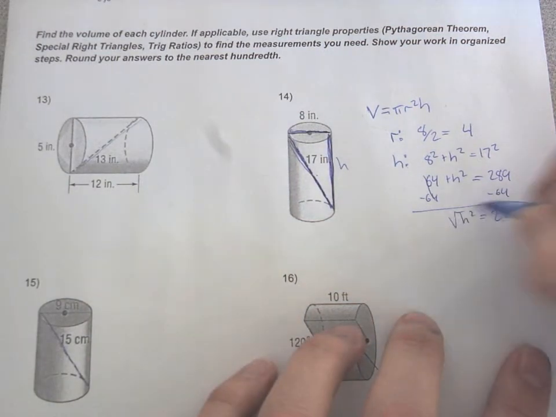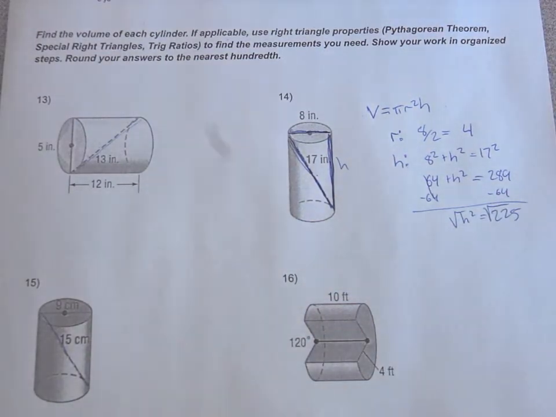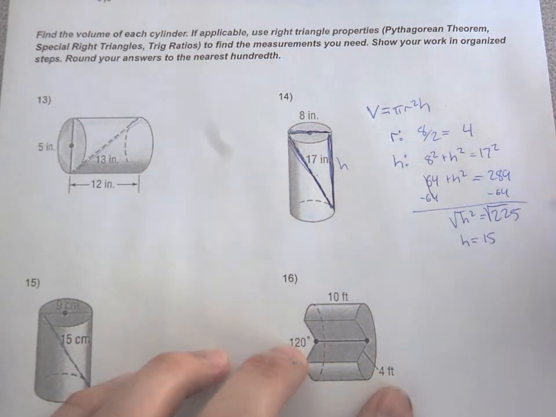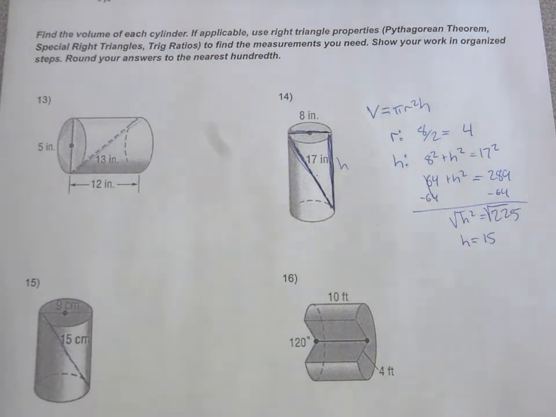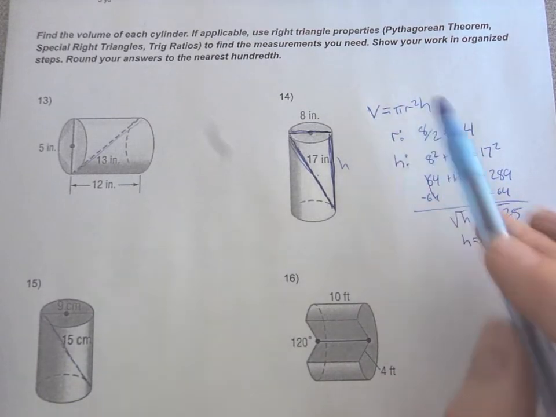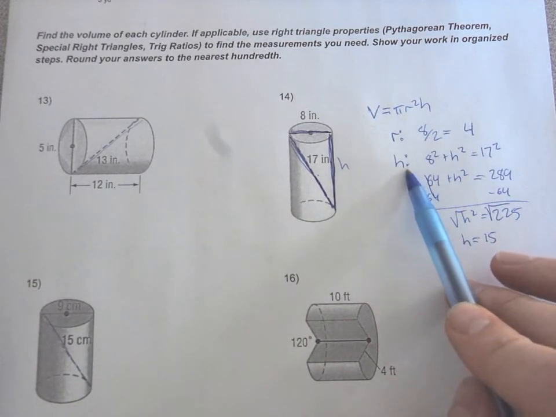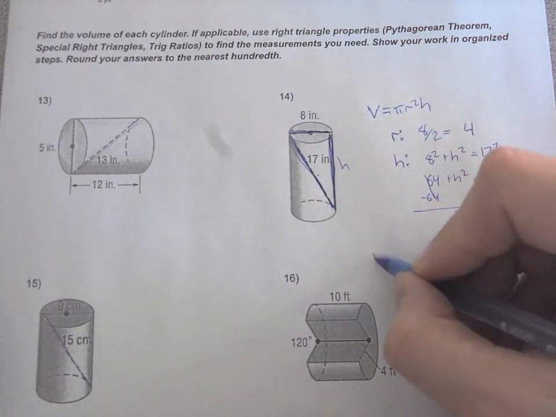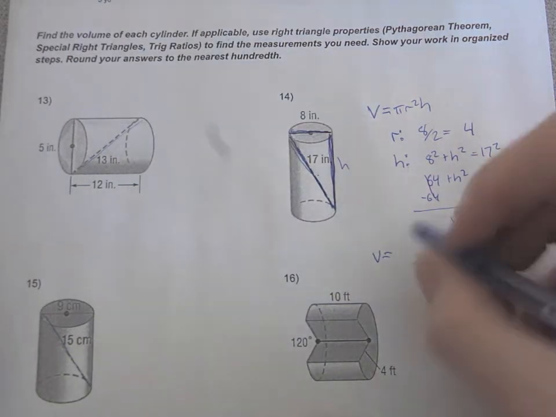I don't want h squared, I want just h, so I'm going to take the square root of both sides. Let's do that really quick. And that's going to give me h equals 15. That comes out kind of nice. Now I have h, but again, that wasn't my problem. I said I need the volume here. I need radius and height to do that, and I've now got both. Now I can come out here and finish my volume problem.